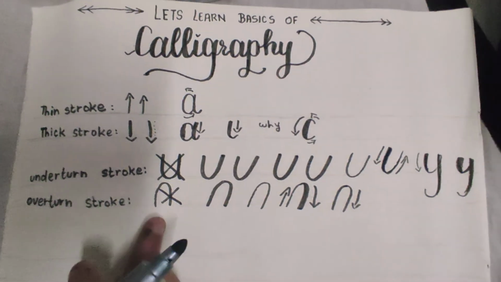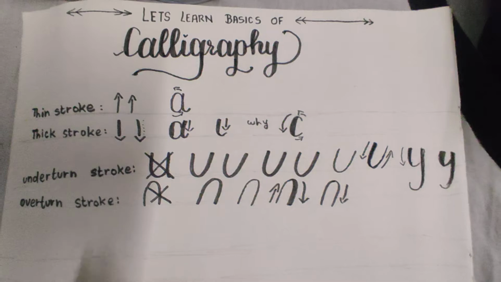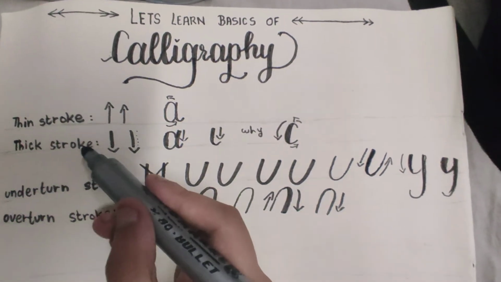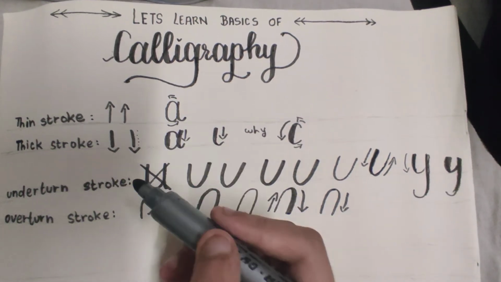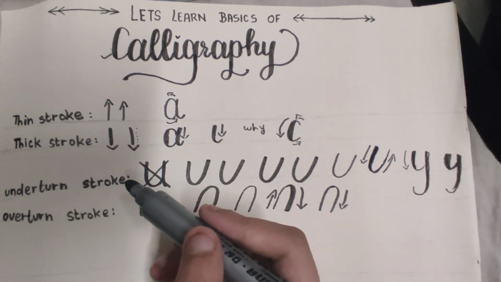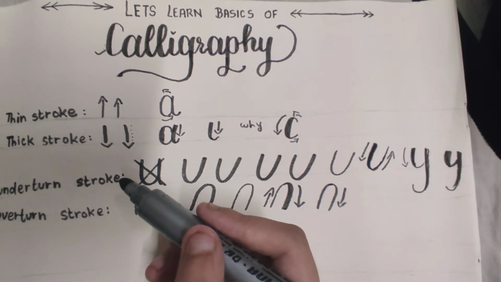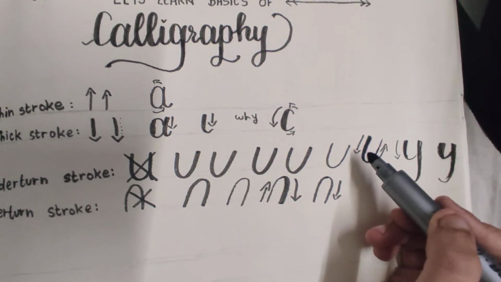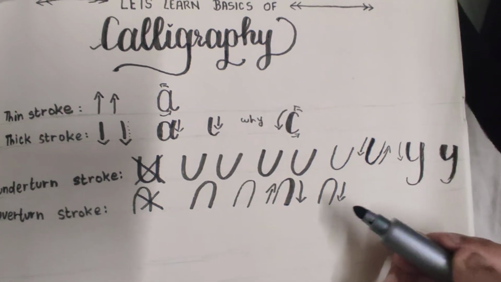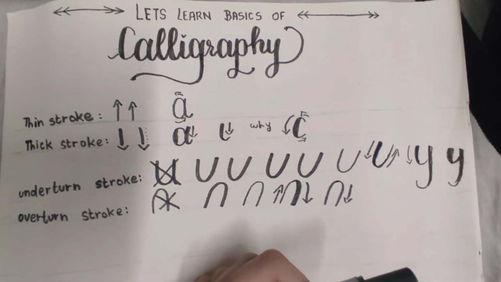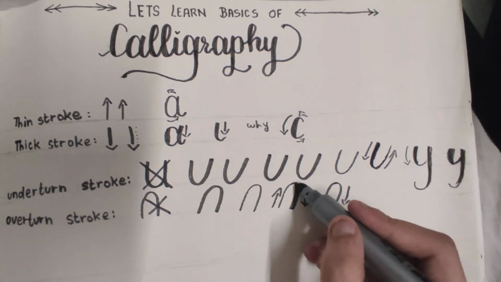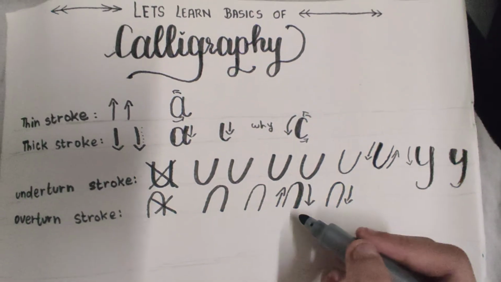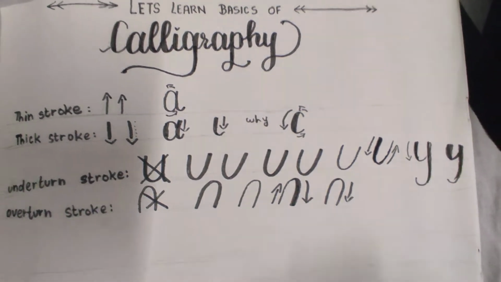Alright, so let me recapitulate for you. Thin strokes are the strokes which go from down to up. Thick strokes are the strokes which go from up to down. Underturned strokes are the strokes which are used for the letters like U and Y. And only this part remains thick because this part is going from up to down. Overturned is the opposite of underturned stroke. Only this part is thick in an overturned stroke, because only this part goes from up to down.